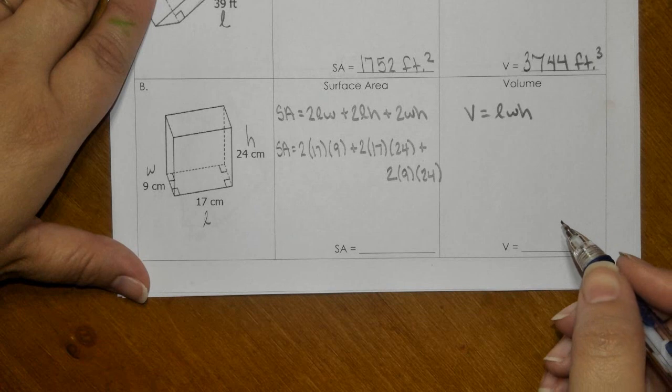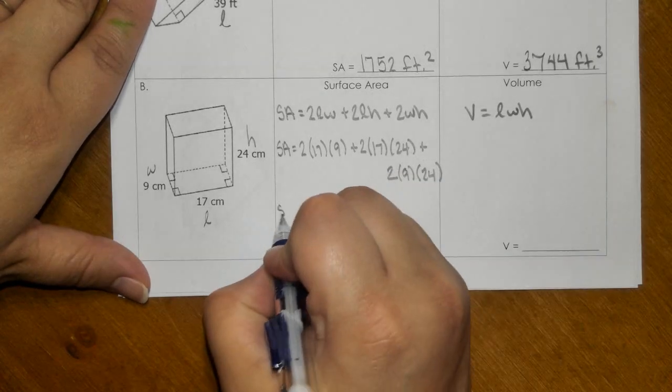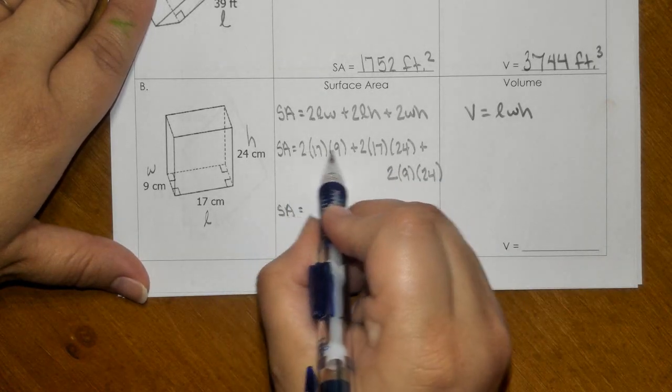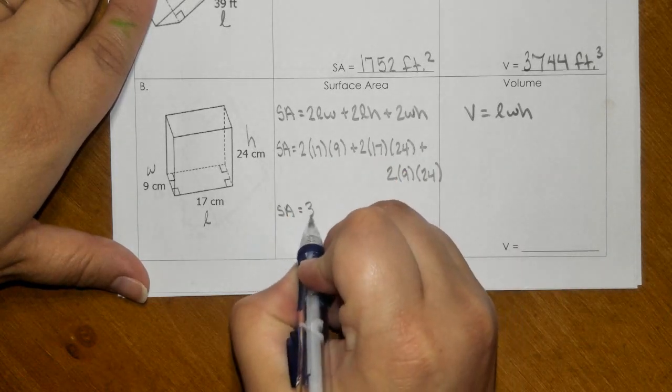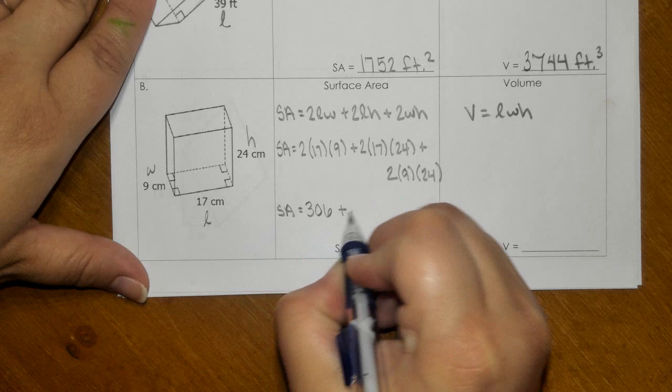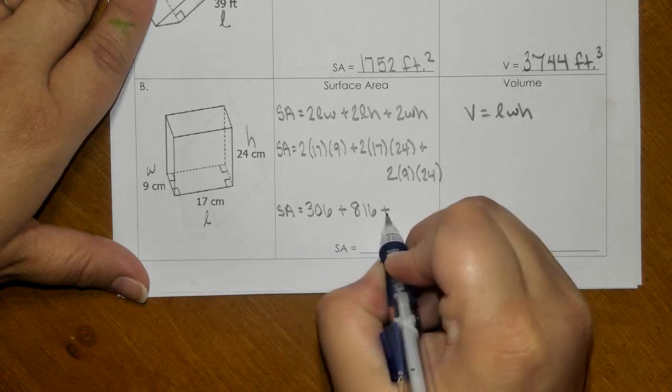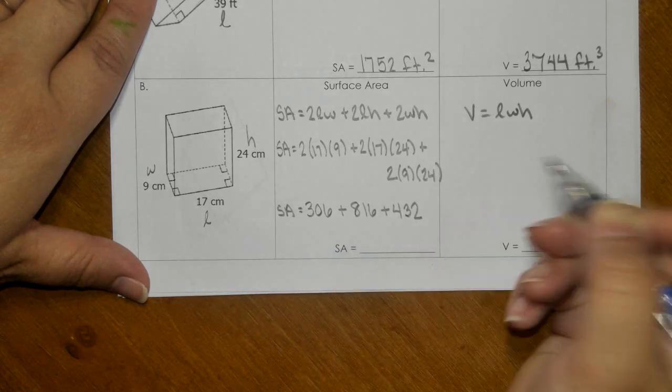And then go ahead and multiply each set of 3 numbers. So if I do that, I get 306 plus 816 plus 432.